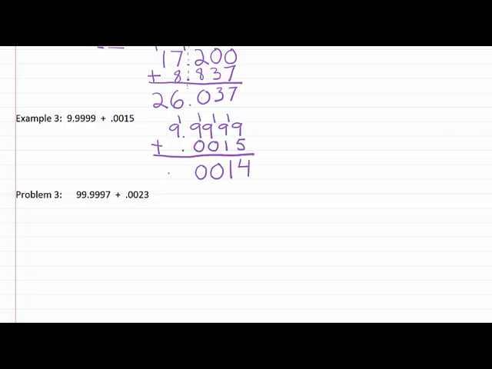And again, 1 plus 9 is 10, so I'll put a 0, and then I'll carry the 1 over here into the tenths place, but there's not really anything else to add, so I'll just have 10 right here. And then our last step is going to be filling in the decimal point right underneath where the decimal point was in our problem. So the final answer for this one is 10 and 14 10,000ths.